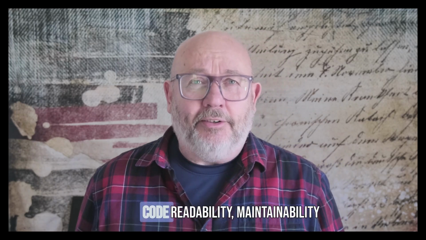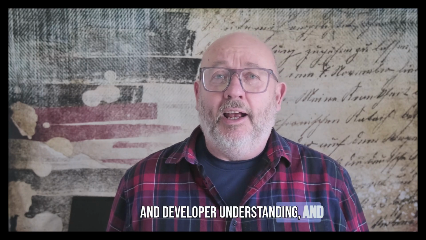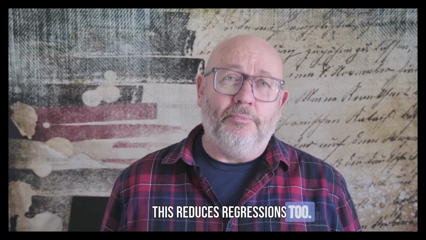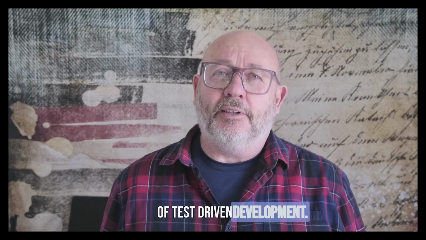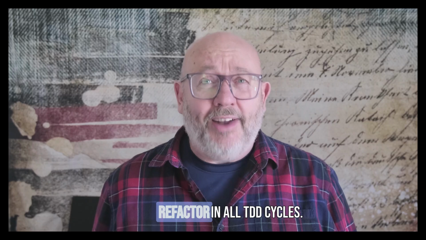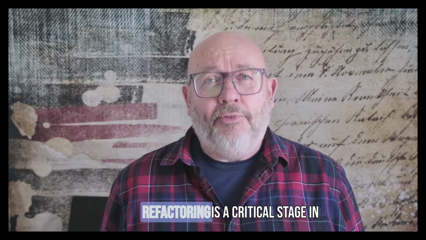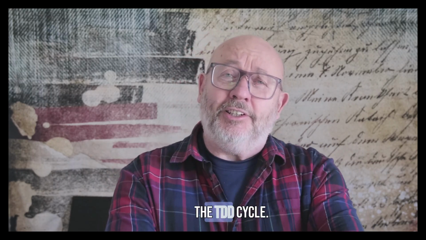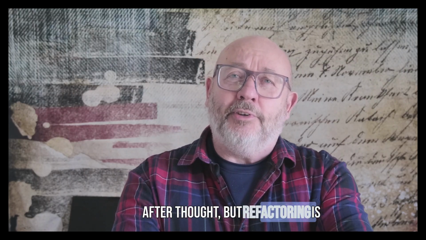Regular refactoring improves code readability, maintainability and developer understanding, and this reduces regressions too. Refactoring is an essential stage of test-driven development. The TDD mantra is red, green, refactor in all TDD cycles. Refactoring is a critical stage in the TDD cycle. Refactoring should not be an afterthought, but refactoring is too often neglected if time is tight.